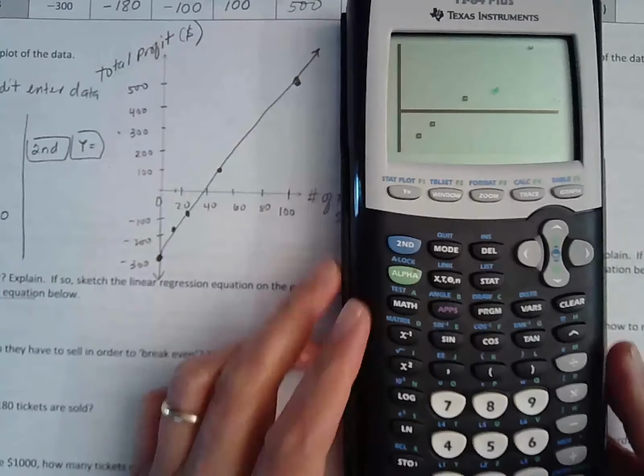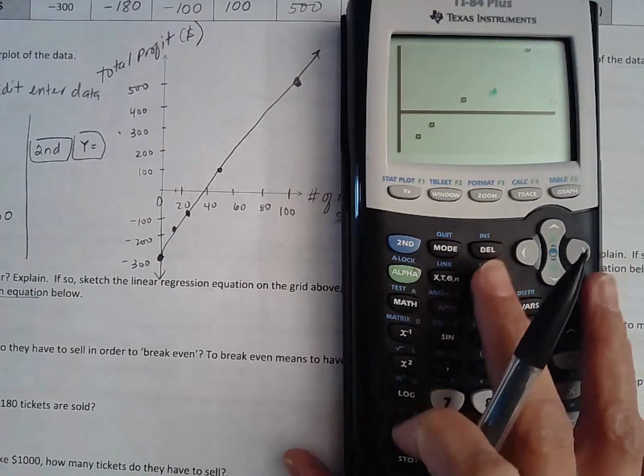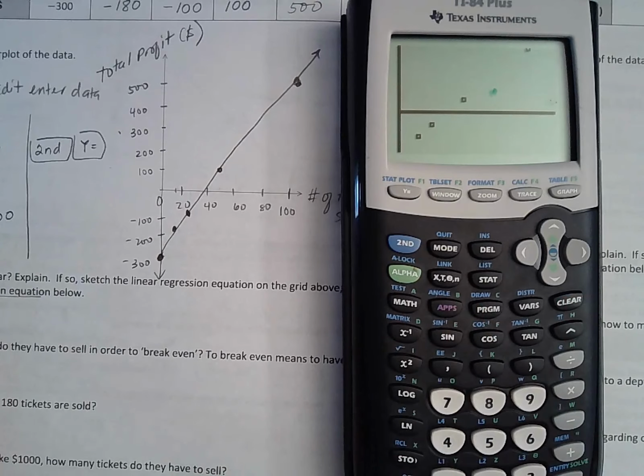Okay, good. The next thing we're gonna do is figure out the linear regression. So how do we do that?